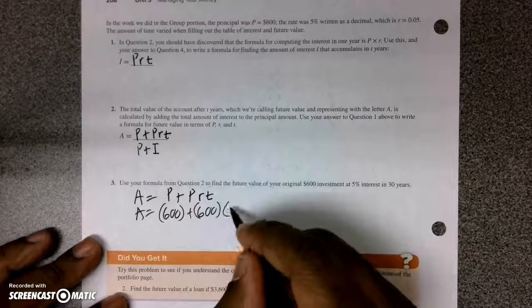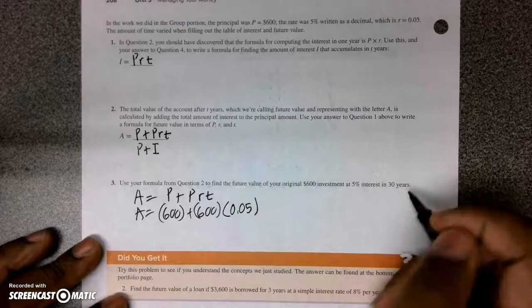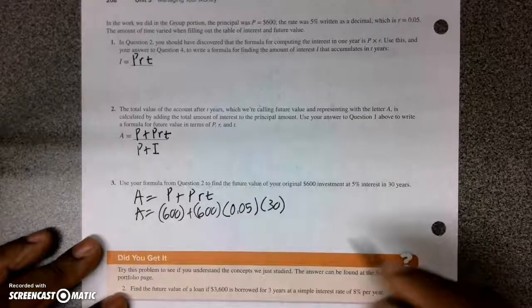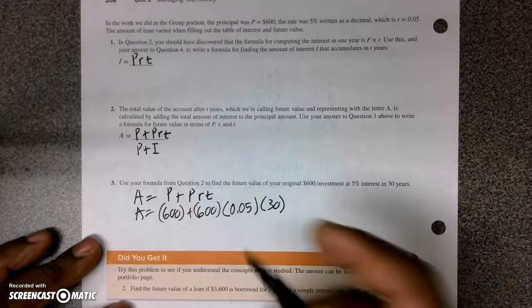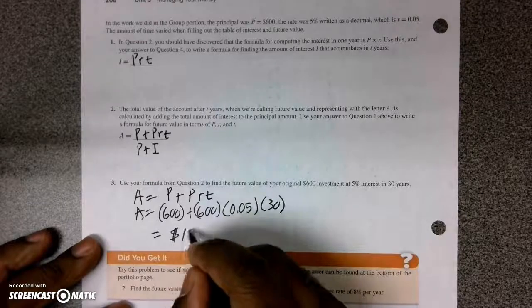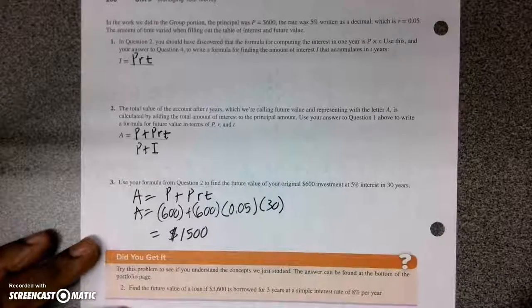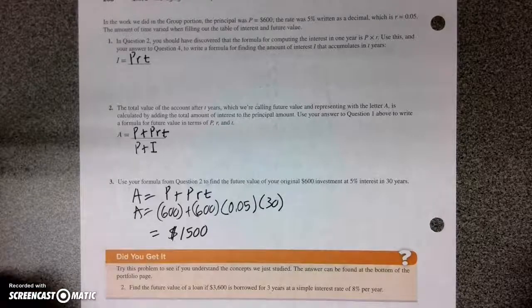The rate is 5%, which is 0.05. And the time is in years, so we will write it as 30. Now, once we put this in our calculator, this will give us $1,500. And this is our future value.